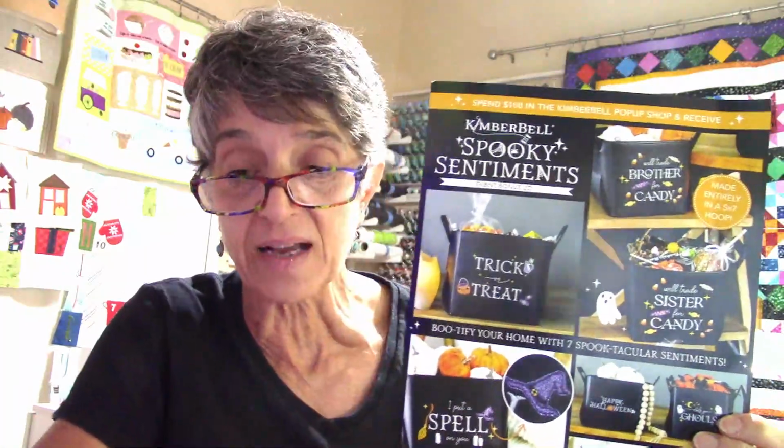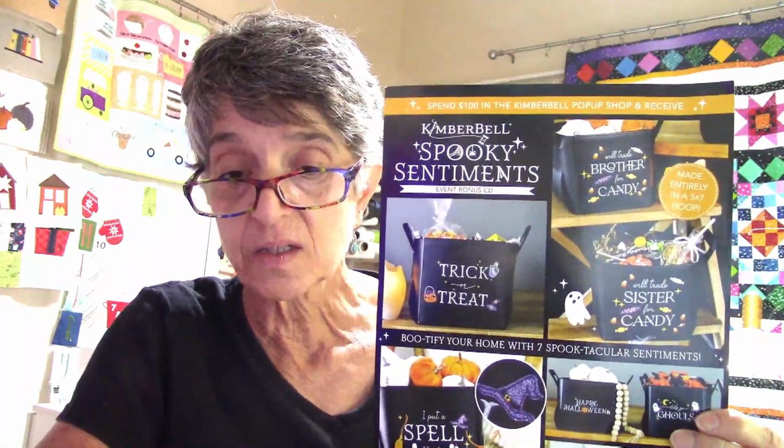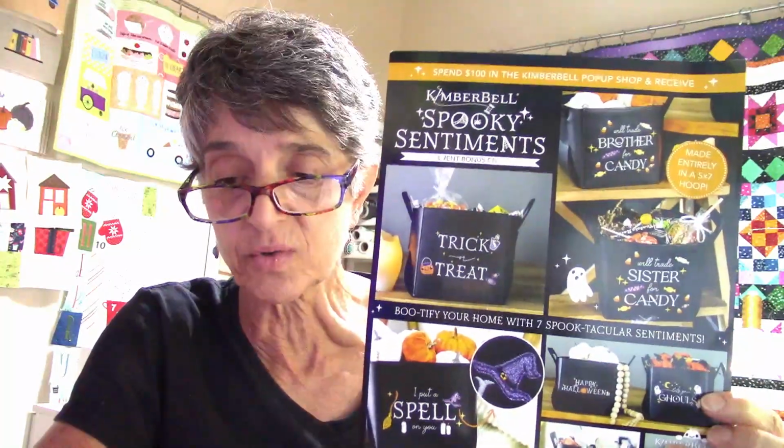I just got this yesterday and want to share with you. This is for anyone doing Treats for My Boo. We have a couple spots left, but what I want to show you is the pictures of the bonus designs. They're all ones that fit in a 5x7 hoop, and they actually have them stitched out on the little black leather totes, or whatever it is that they're calling it, the little treat bags.